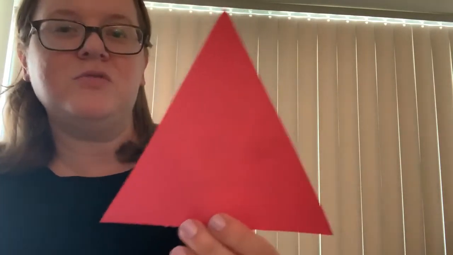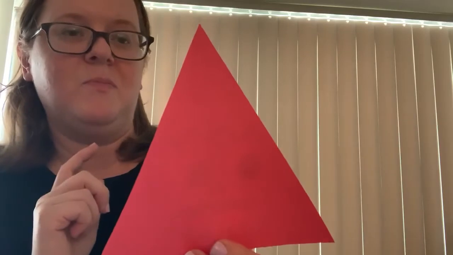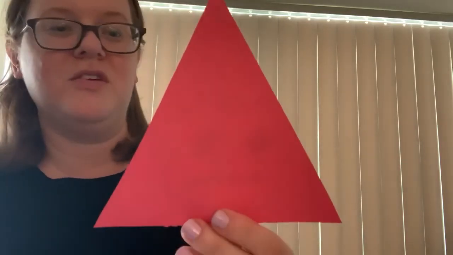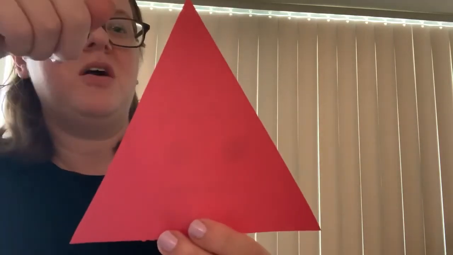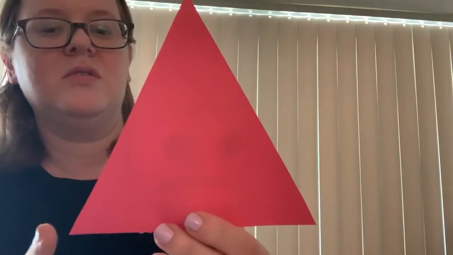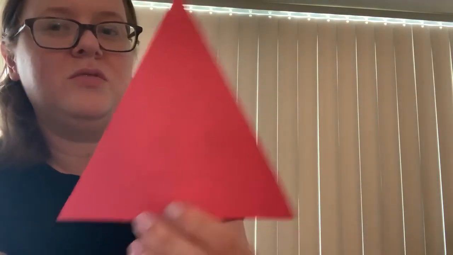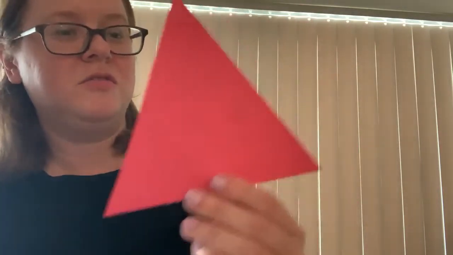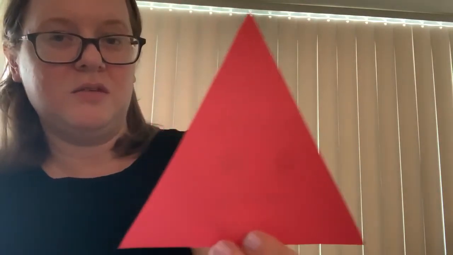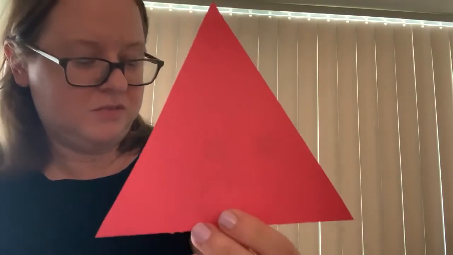Now let's think about those points, those corners again, or angles. That's another word we know for them. Help me count the points. 1, 2, 3. So how many? 3. So the triangle has 3 sides and 3 points.